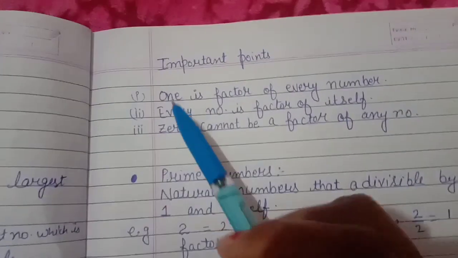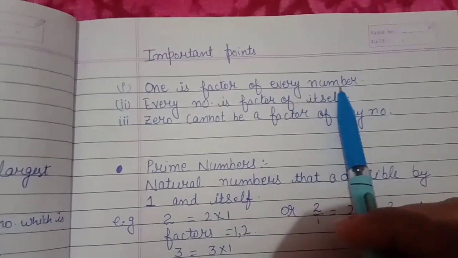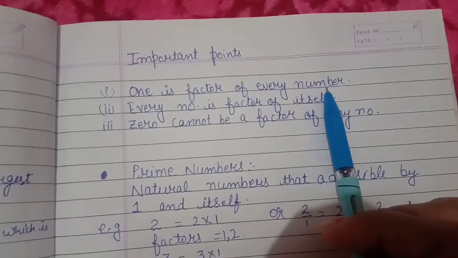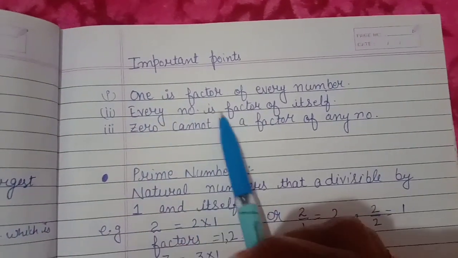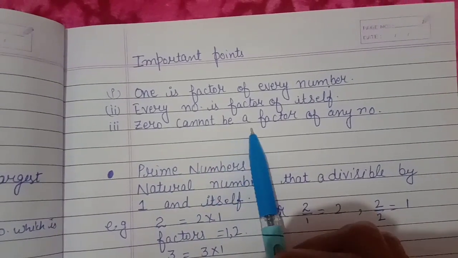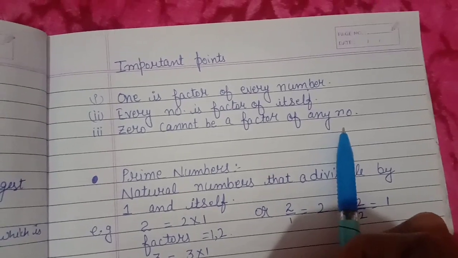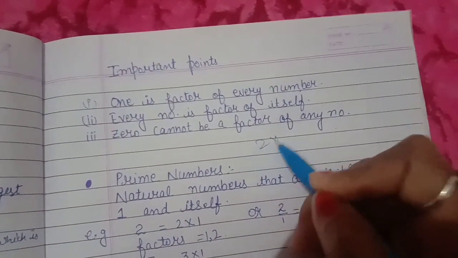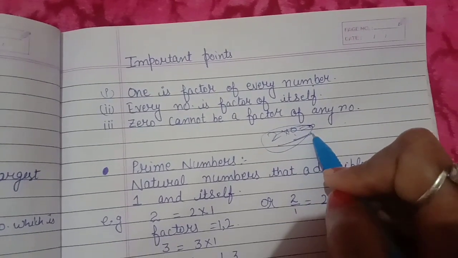I have written some important points for you. 1 is a factor of every number, since every table starts with 1. Every number is a factor of itself. 0 cannot be a factor of any number, because if we multiply any number with 0, the answer becomes 0. If you multiply 2 with 0, the answer will be 0. So 0 can never be a factor of any number.